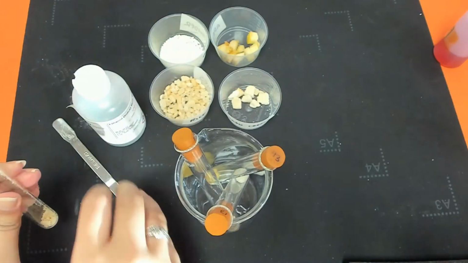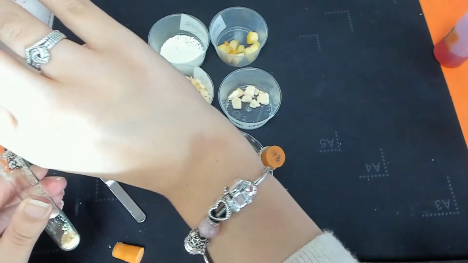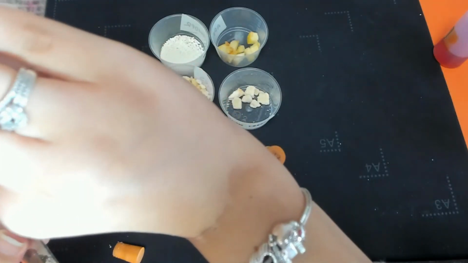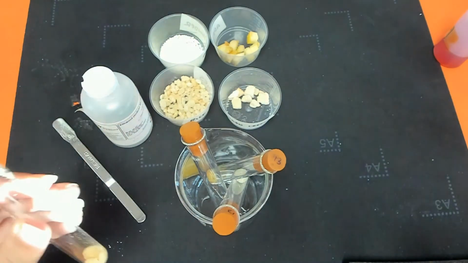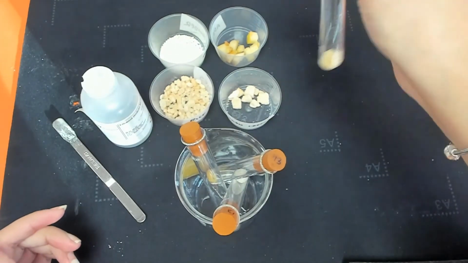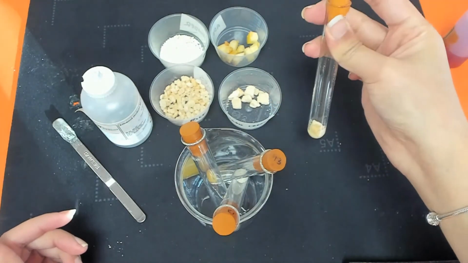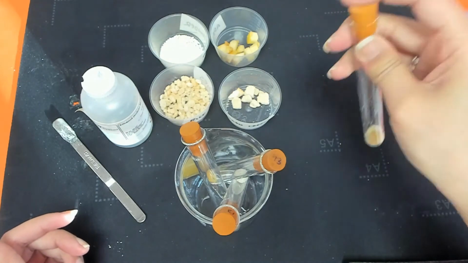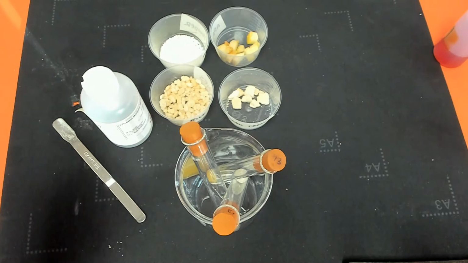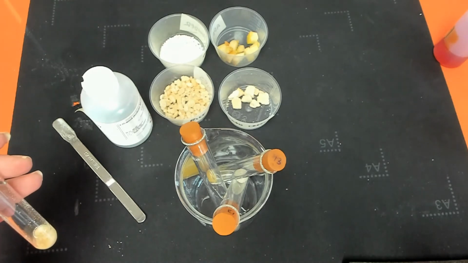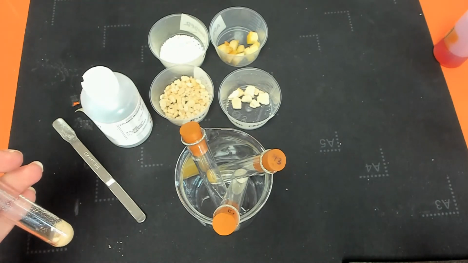Could possibly do with a bit more ethanol. And then again, just invert. So what we were looking for here is a sort of cloudy mixture, and that's generally what you see when fats or lipids are present.